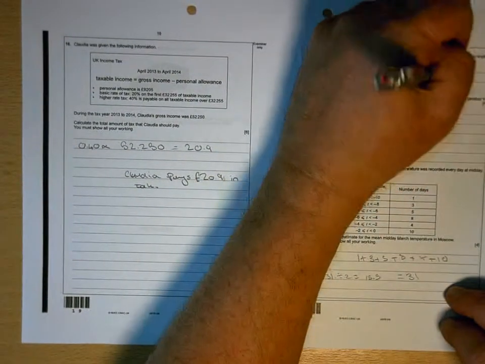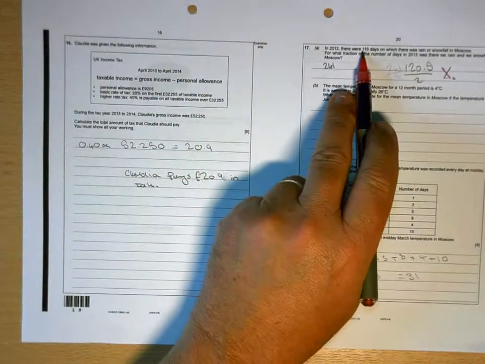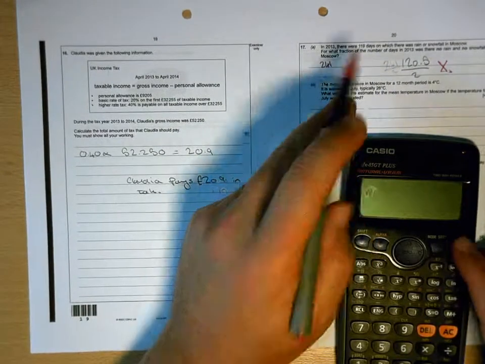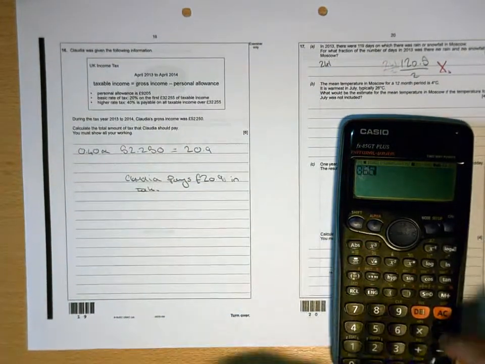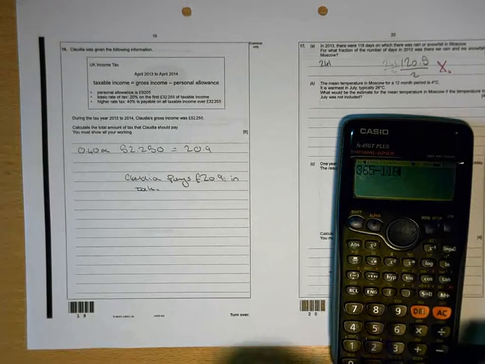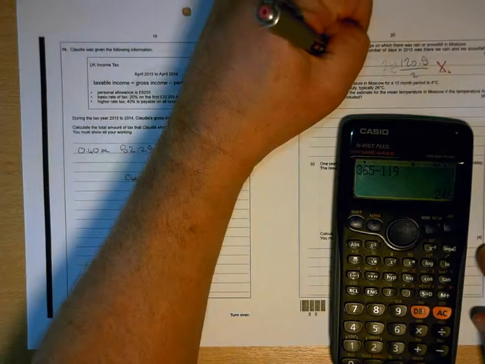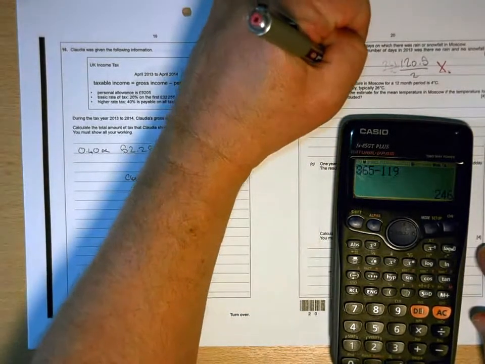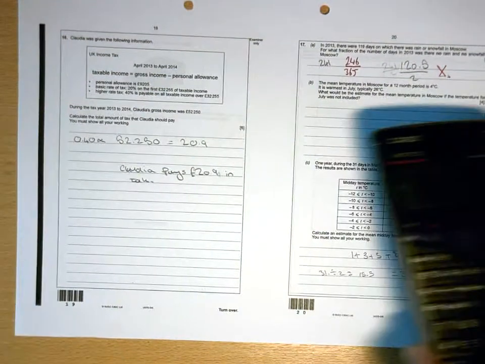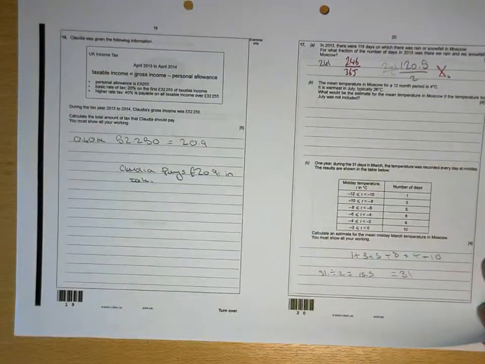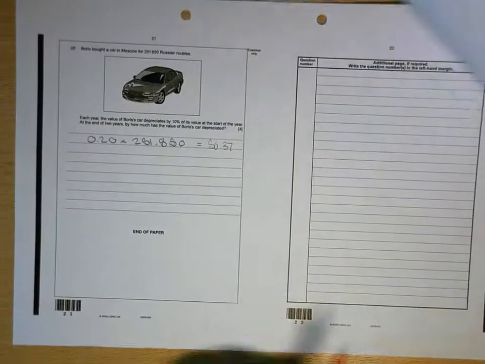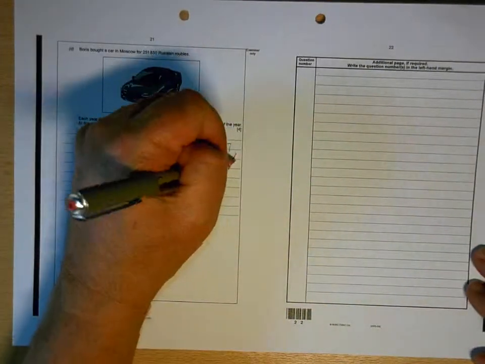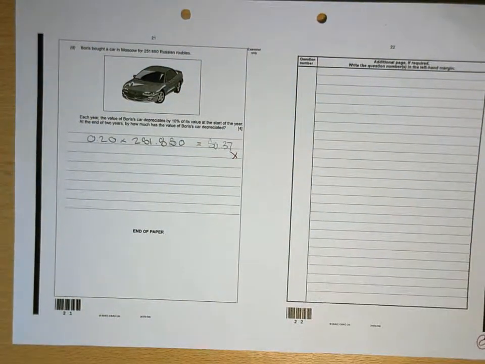That's not right. If it rains on 119 days, then it's not going to rain on 365 less 119, which is 246 days out of the 365. Watch how I go through that on the video clip. And again, this is something that we will practice after half term.